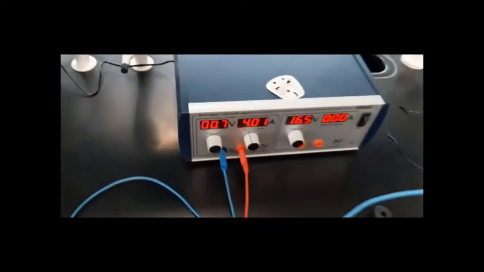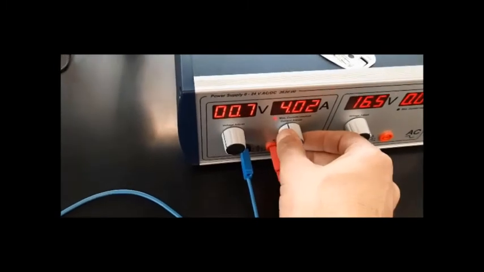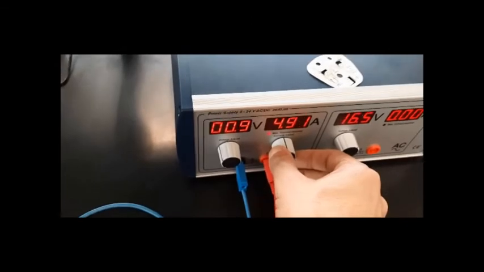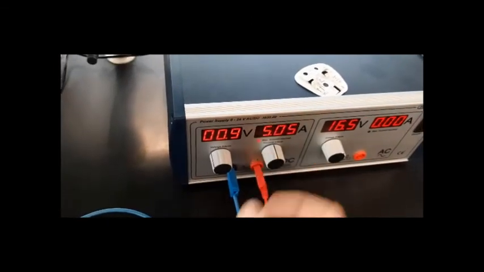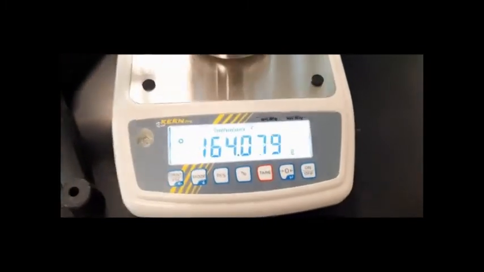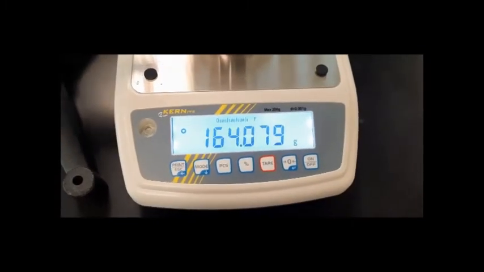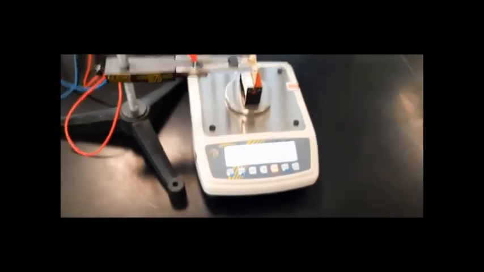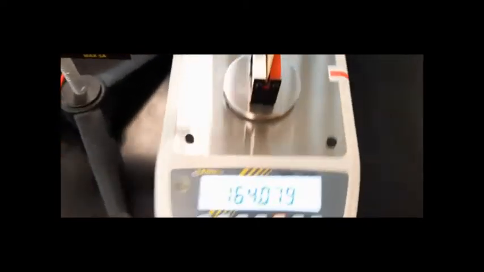When I increase the current again, finally to 5 amperes, this is the final reading. I can see that the reading of the balance becomes 164.079. So this is the end of part 1, in which we used all 6 pieces of the magnet.